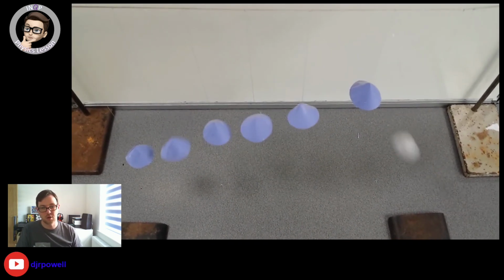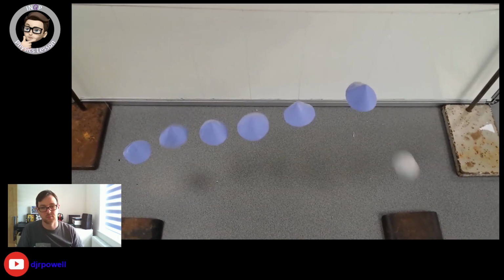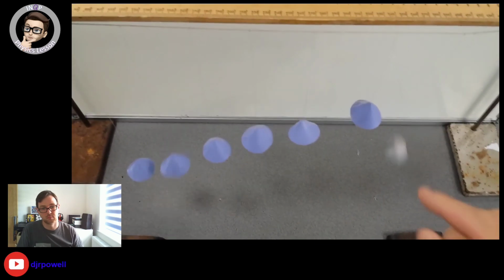And it's also worthwhile looking at the phase difference between the movement of the driving pendulum and the movement of the one that's oscillating. And as we discussed with our swings, it should be pi/2 out of phase. So that one is clearly being driven.